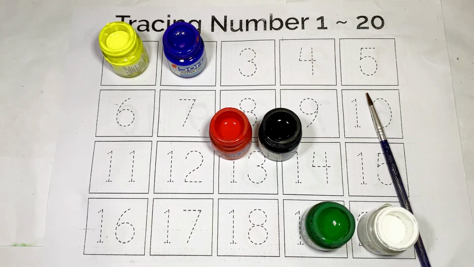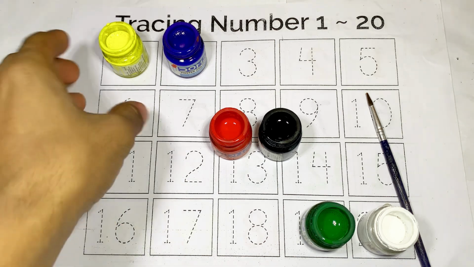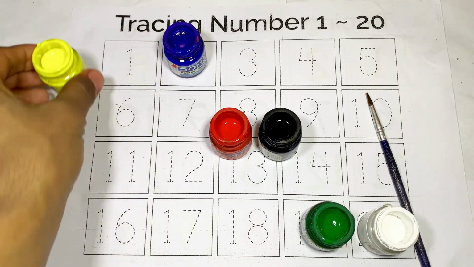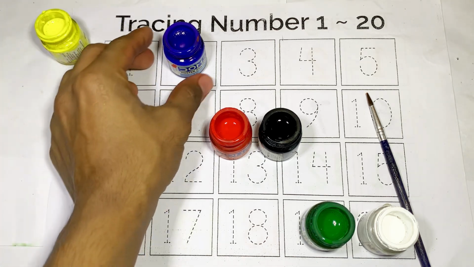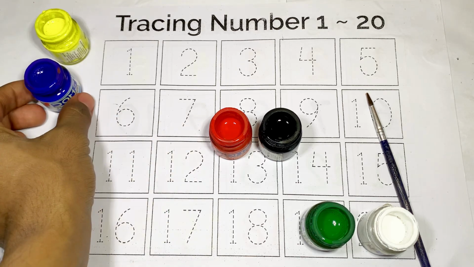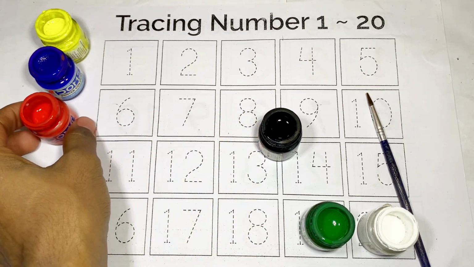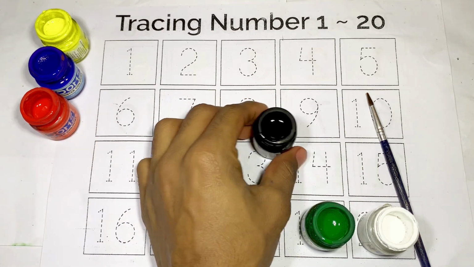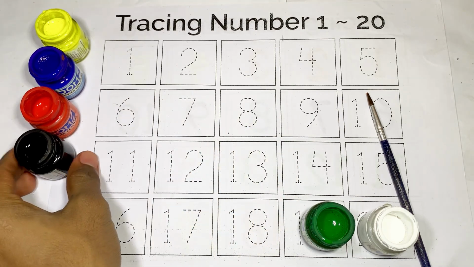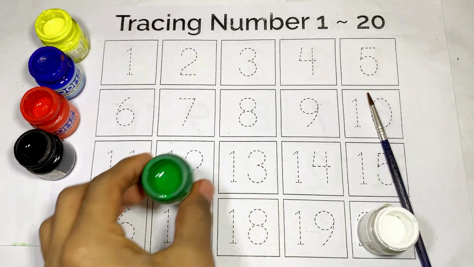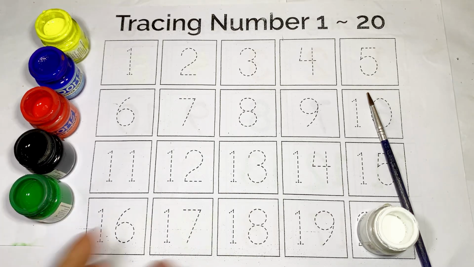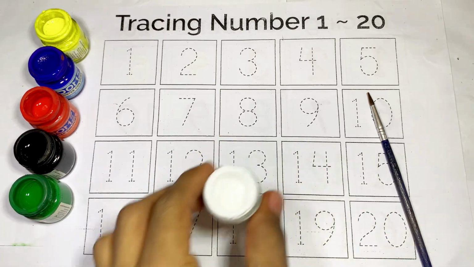Today we learn numbers. Kids, colors names: yellow color, blue color, red color, black color, green color, white color.